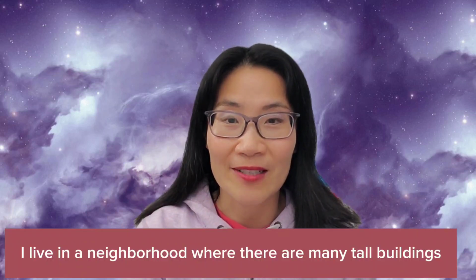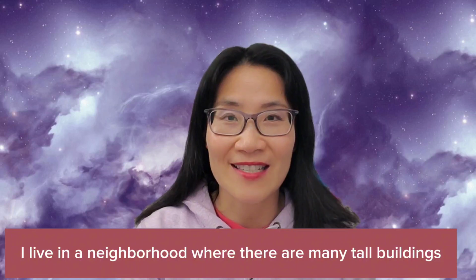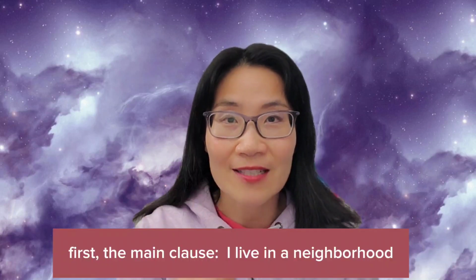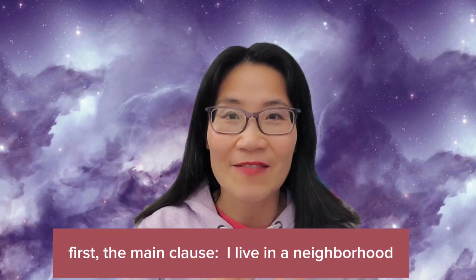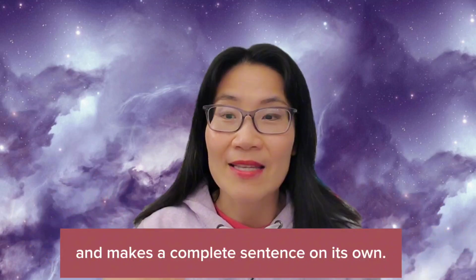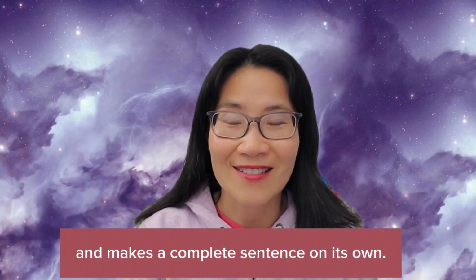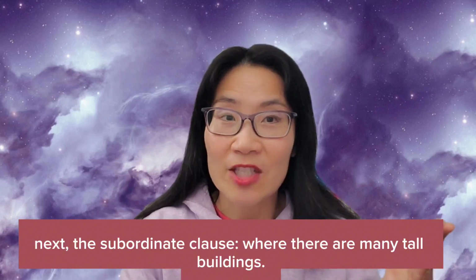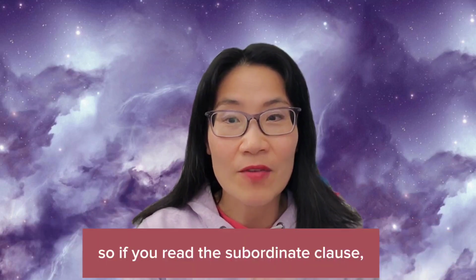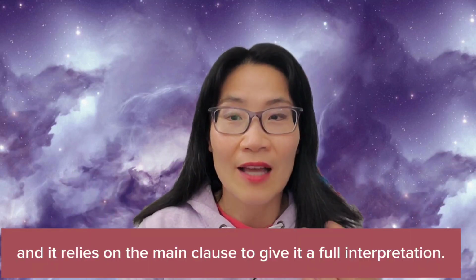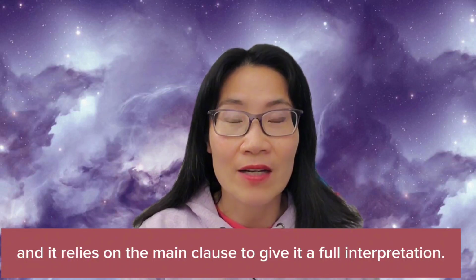I live in a neighborhood where there are many tall buildings. So this sentence has two clauses. First, the main clause. I live in a neighborhood. Now this main clause can stand alone and makes a complete sentence on its own. Next, the subordinate clause, where there are many tall buildings. So if you read the subordinate clause, it is not a complete sentence, and it relies on the main clause to give it a full interpretation.